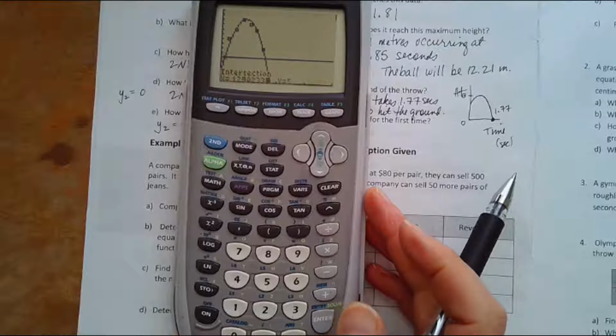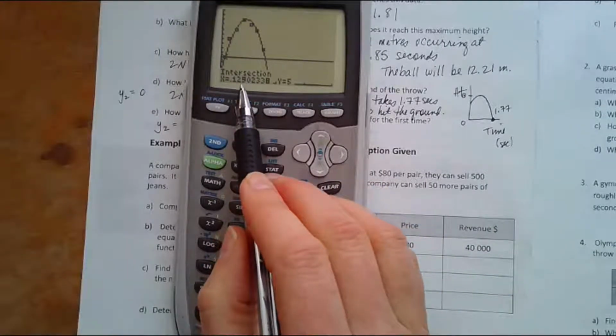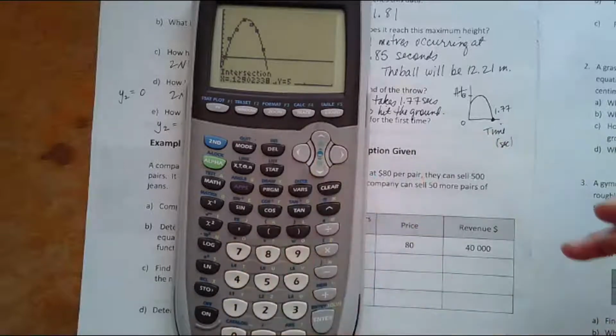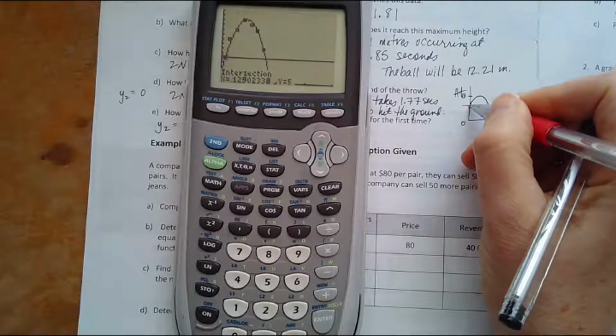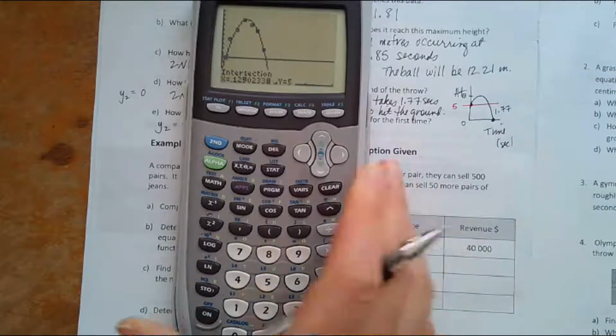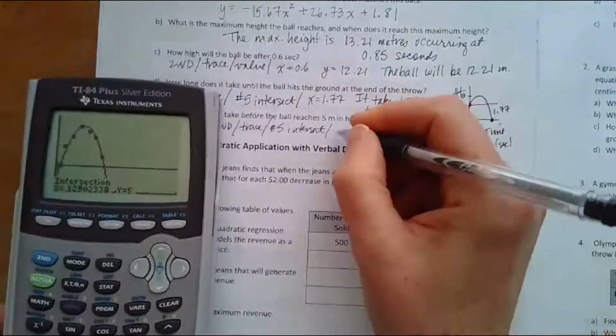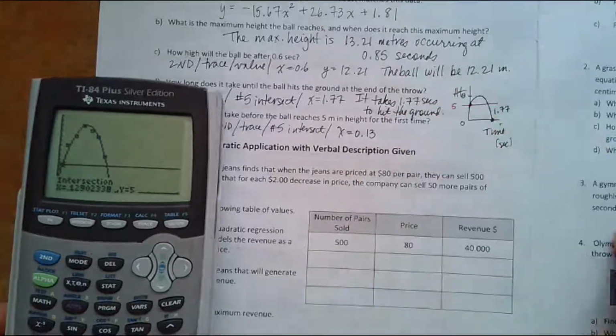Answer your 3 questions. So point 13, comma 5. Right, so this is 5, and this is the intersection point we want. Okay, so x equals 0.13.